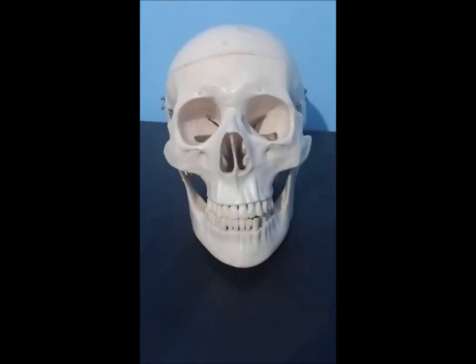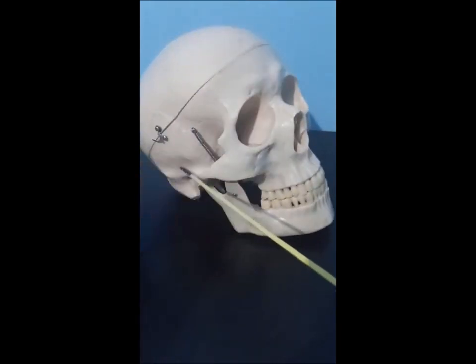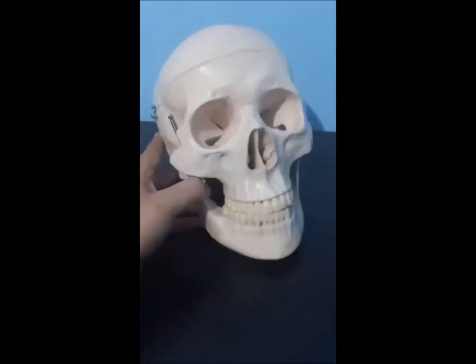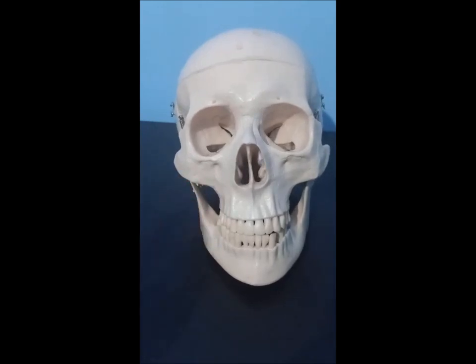Now coming to the skull bones, they are 22 in number, out of which 21 bones are immovable by sutures and united into a single unit. The 22nd bone is mandible or the lower jaw. It is the only movable bone of the skull and articulates with the temporal bone to form the temporomandibular joint. This I already have discussed in my previous video.